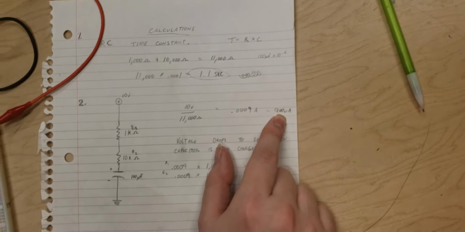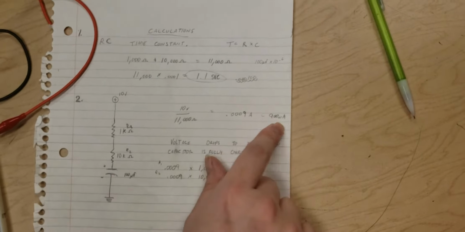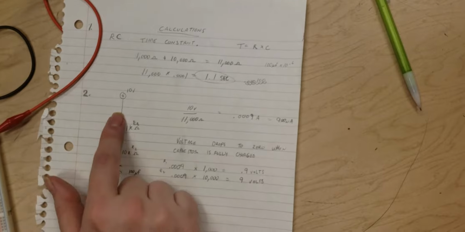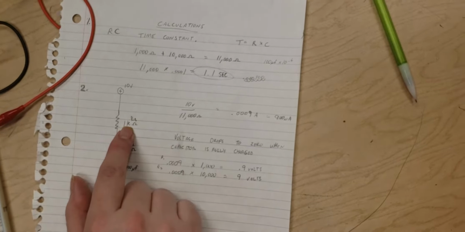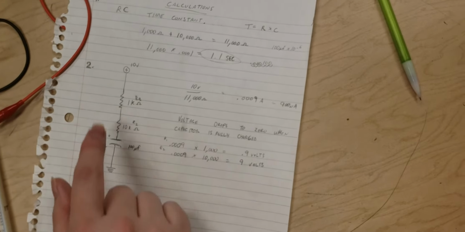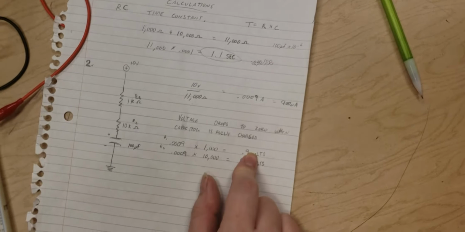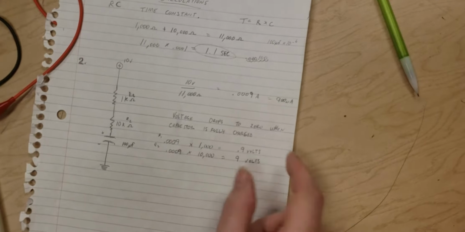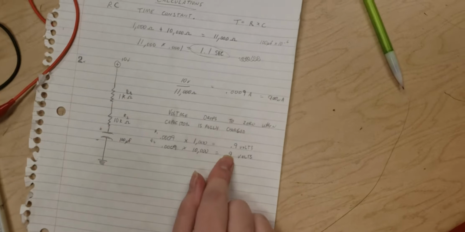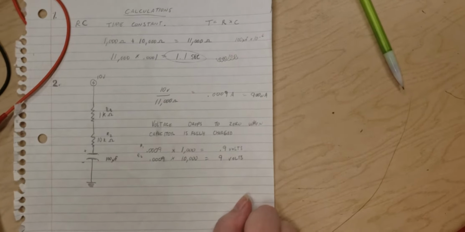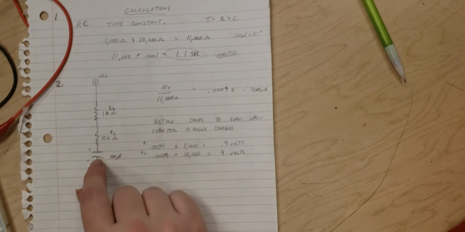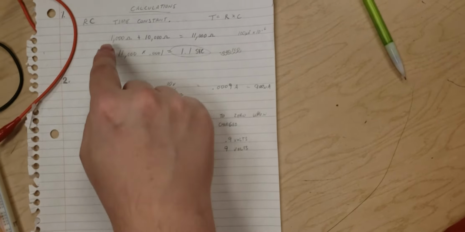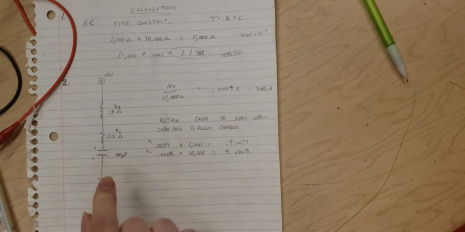Yes, microamps. This is 900 microamps when you overall current wise. So you take the 900 microamps times it by 1,000. That gets you 0.9 volts voltage drop. Do the same thing for this, 9 volts voltage drop. And finally, with the capacitor, when the capacitor is fully charged, it completely drops the current to 0.